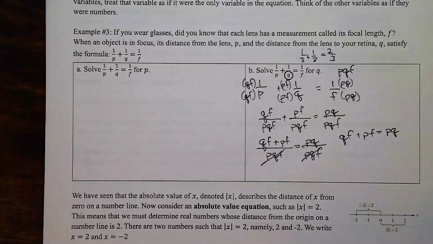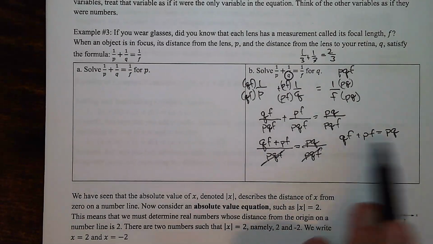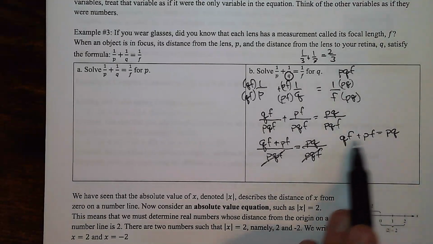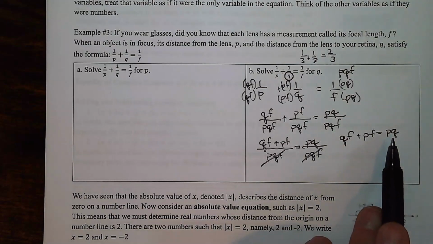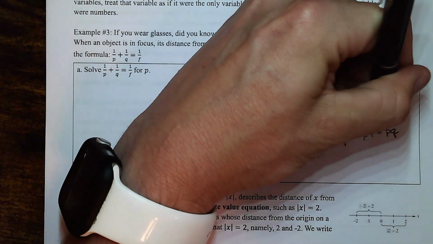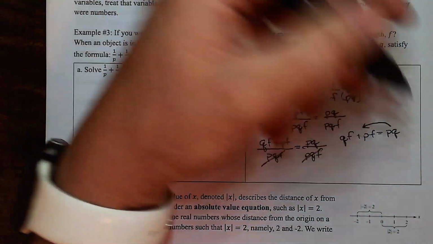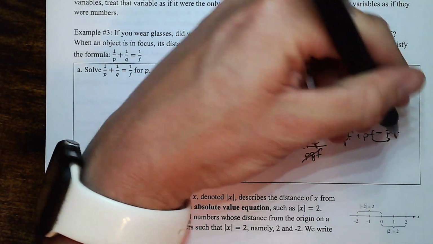So how do I solve this for q? Notice that q is in two different spots, here and here. I need to have both of these expressions with q's on the same side. So I'm going to move this pq over here with this one. But if I move that over there, anything that does not have a q in it needs to go to the other side. So pf is going to move.